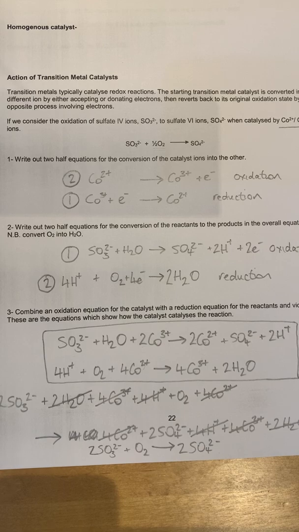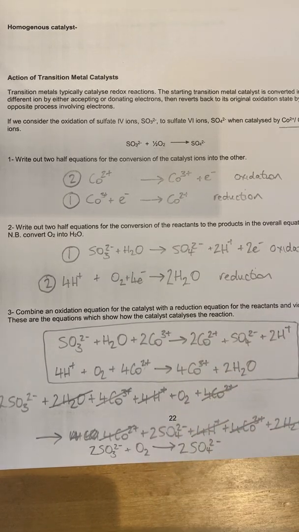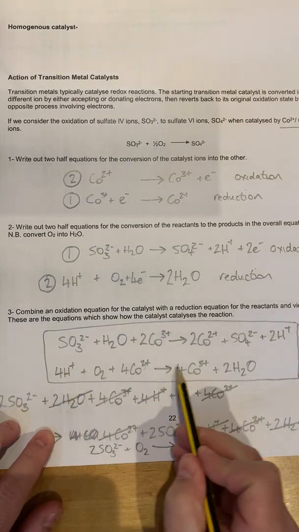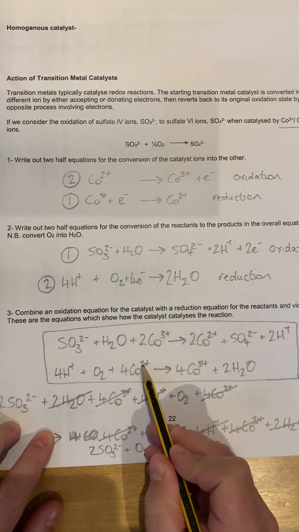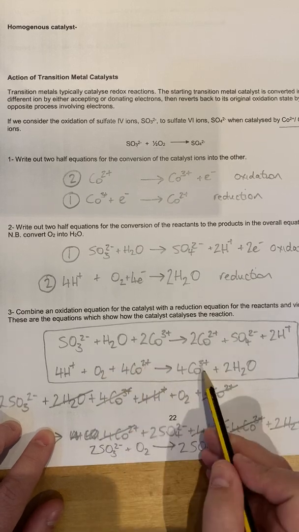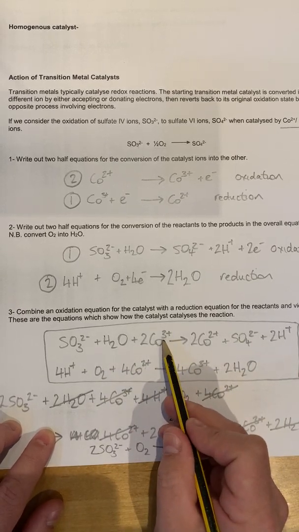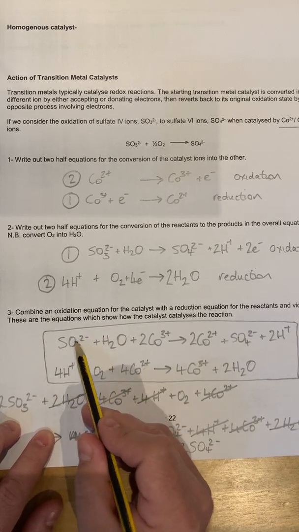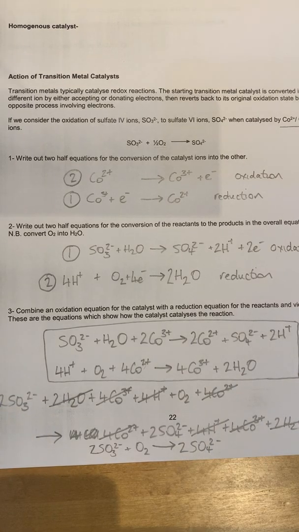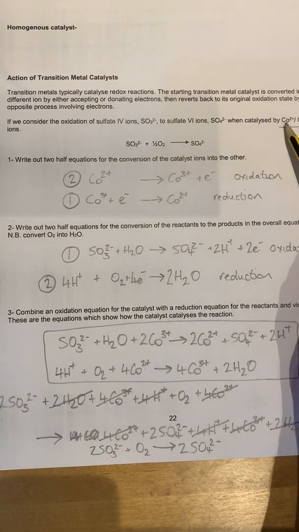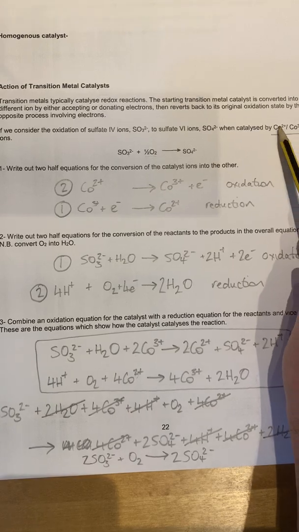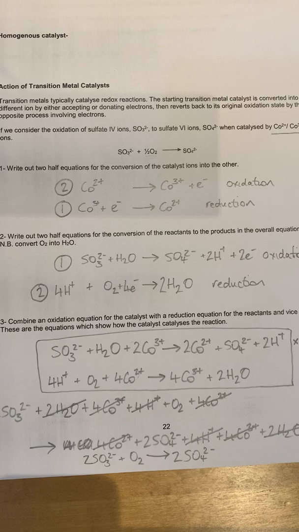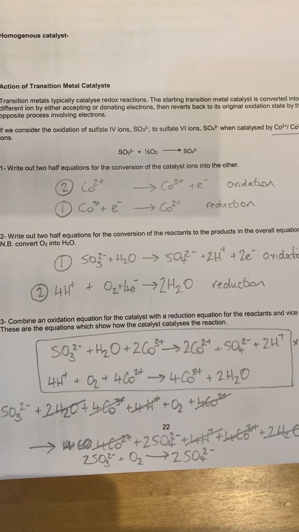Or if we had cobalt-2 plus as our catalyst and no cobalt-3 plus, this equation would occur first. The cobalt-2 plus would react with oxygen, form cobalt-3 plus, then the cobalt-3 plus would react with the sulfate-4, forming sulfate-6. So we don't need a mix of both of the catalysts, we just need one or the other. And either of these equations could occur first. They can occur in either order.